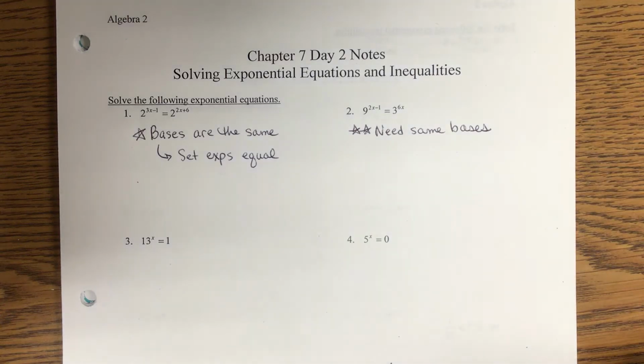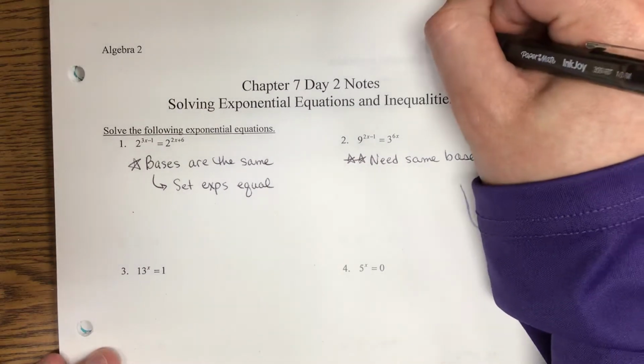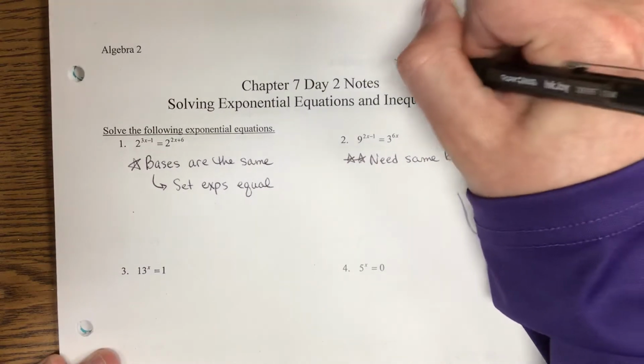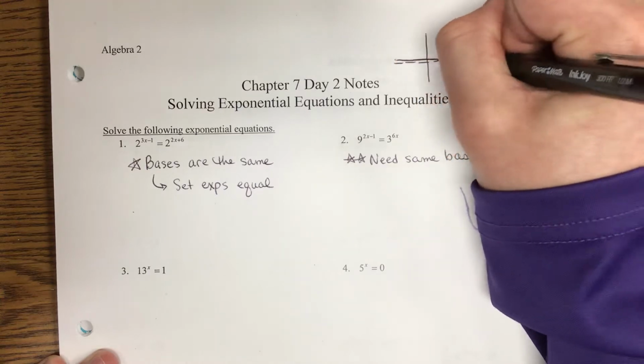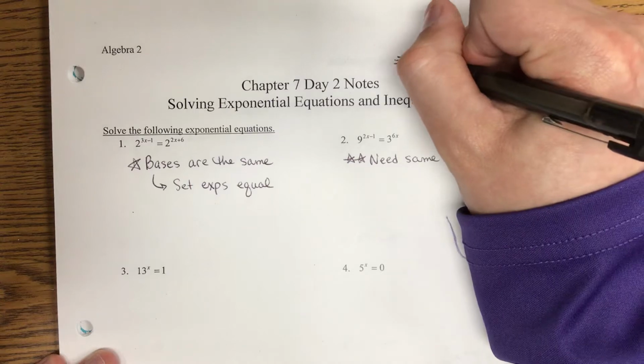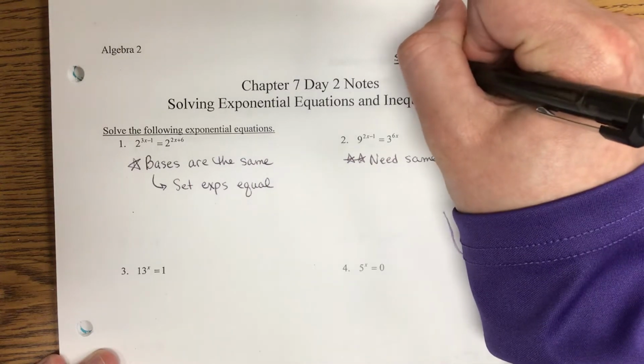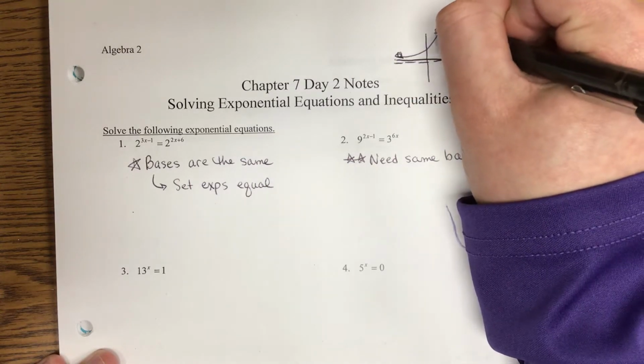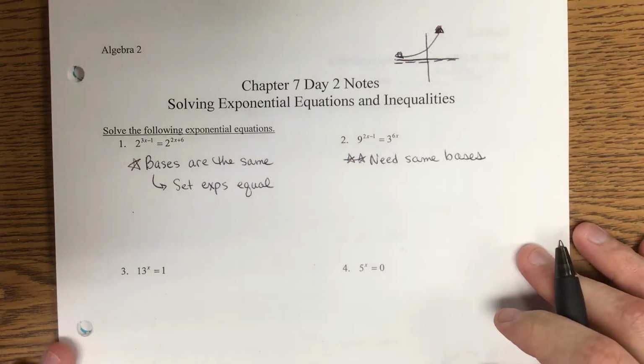In this video, I will be working out the Chapter 7, Day 2 notes. Here we are solving exponential equations and inequalities. In the previous day, Day 1, we looked at graphing exponential equations. And the biggest thing about graphing exponential equations is that these graphs had an asymptote. And the graph either had to be fully above or fully below that asymptote, where the graph doesn't actually ever cross or reach that line.